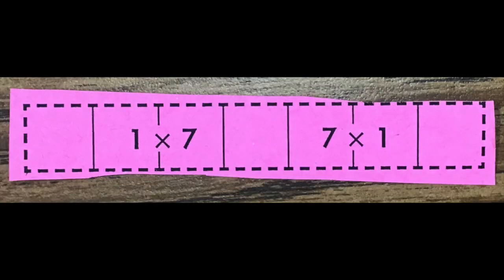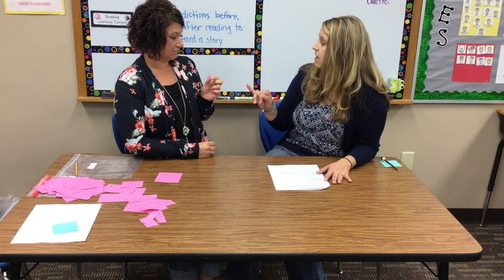Tell me about this array. This array is a skinny, long rectangle. It has only one row. There are 7 in each row. And I could say that there's one row of 7, 1 times 7. Or I could say there's 7 in the one row. And there's a total of 7 boxes. Wow, very nice job. Thank you.